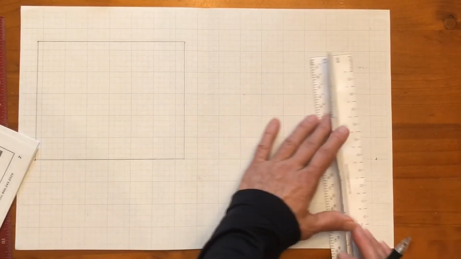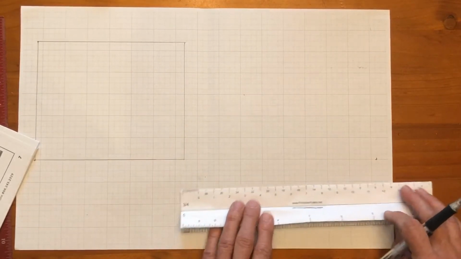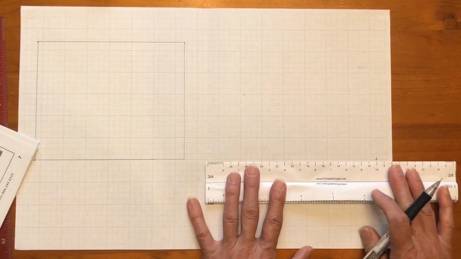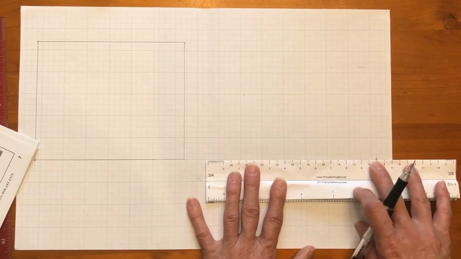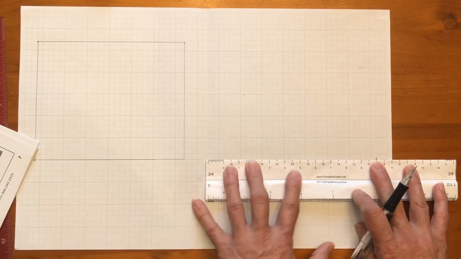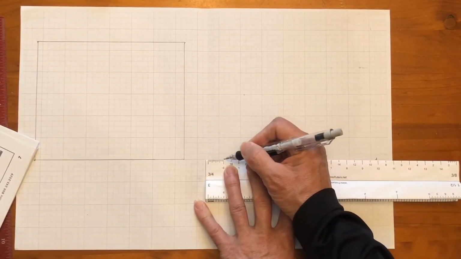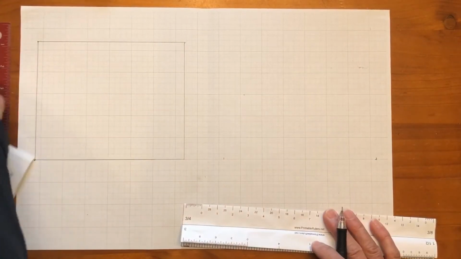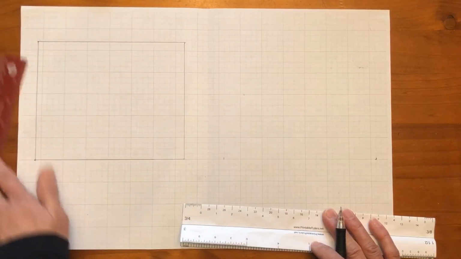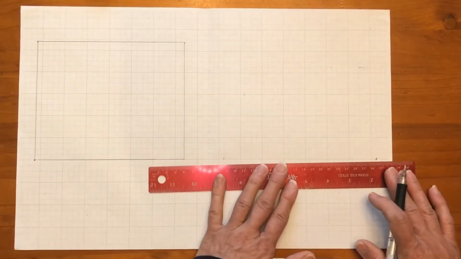And then we want to go this direction. We're going to go to 10. So I'm going to go ahead and put my 10-foot mark here. And my 0 is where I'm going to make my mark for the end of my wall. Okay.